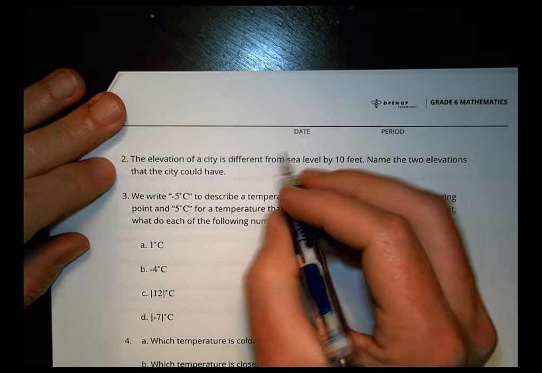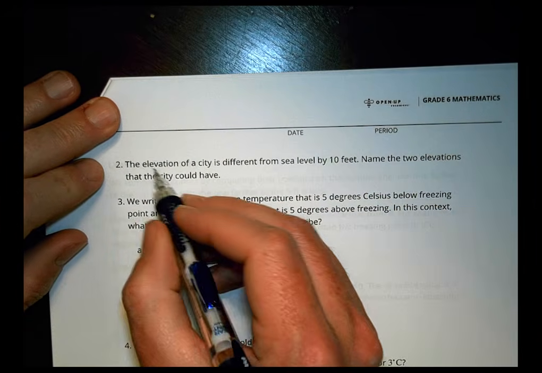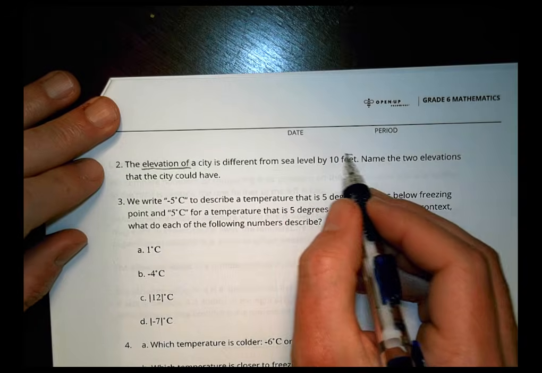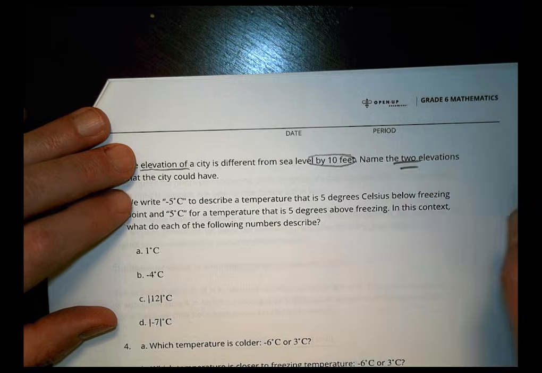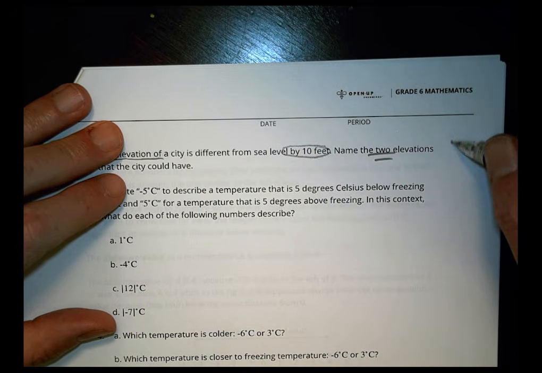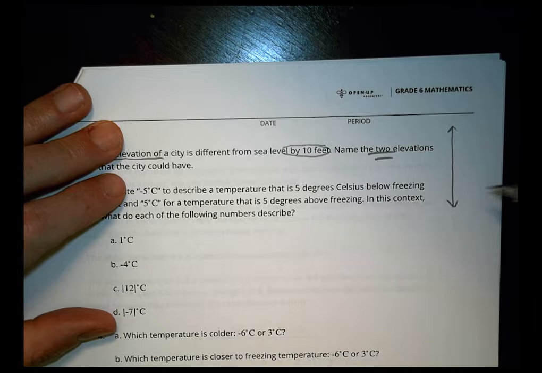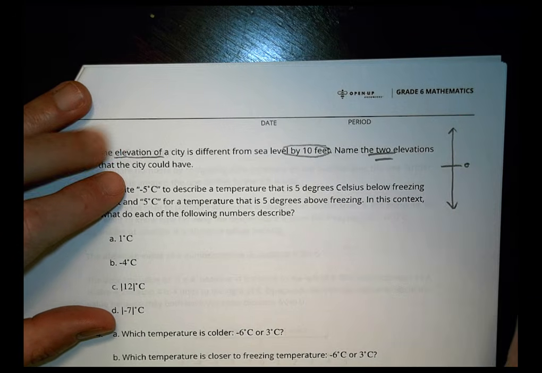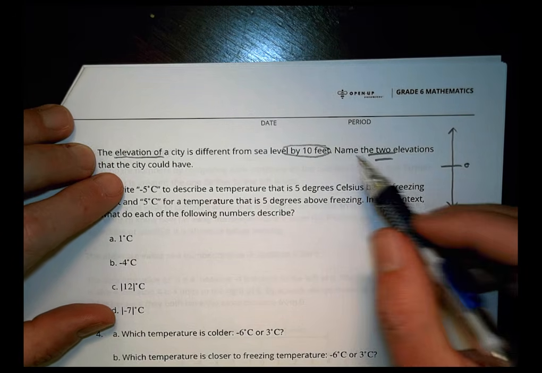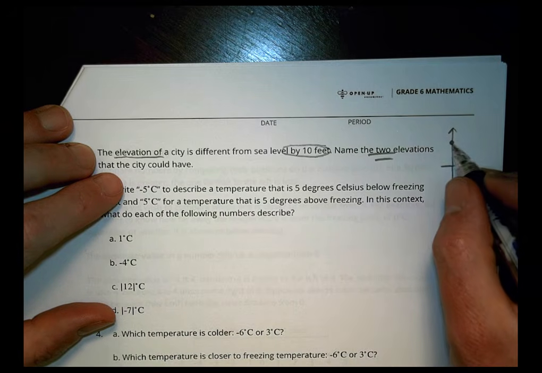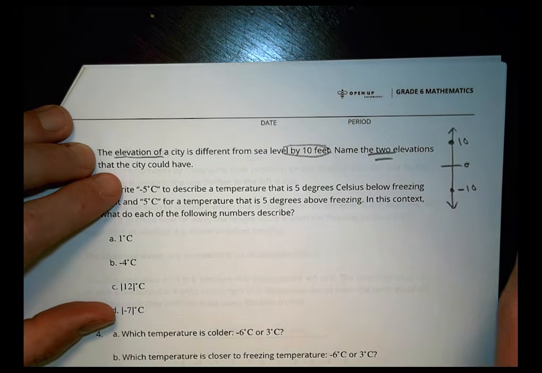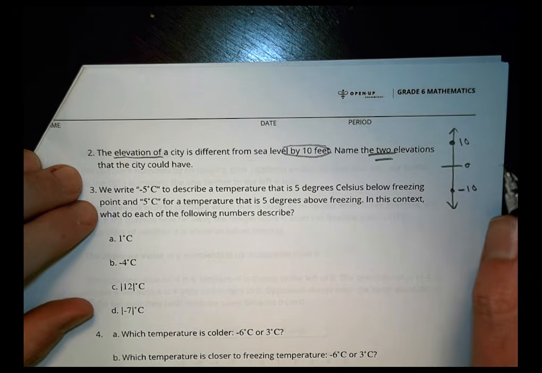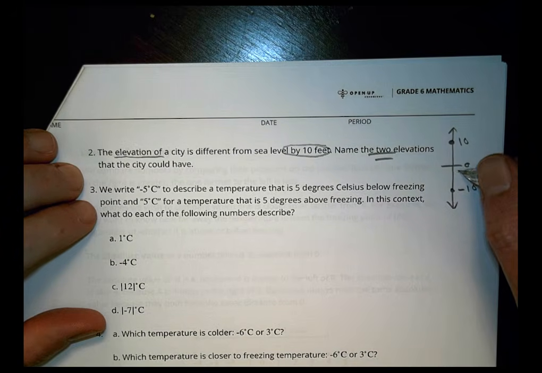So the next question says this: the elevation of a city is different from sea level by 10 feet. Name the 2 elevations a city could have. Okay, so again, thinking about our sea level, if this is your vertical number line and this is sea level at 0, it's a different distance from sea level by 10 feet. It could be up here at +10, and it could be down here at -10 feet. Those are the 2 options. Both of those have a distance in terms of elevation of 10.